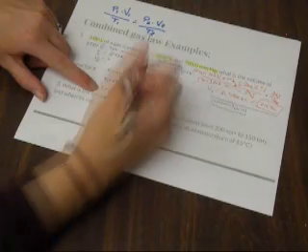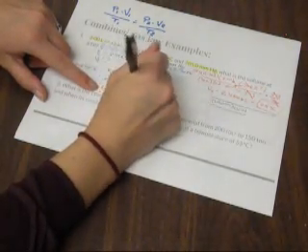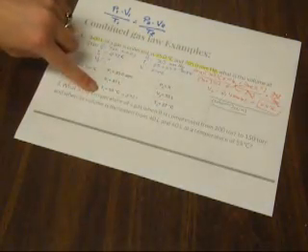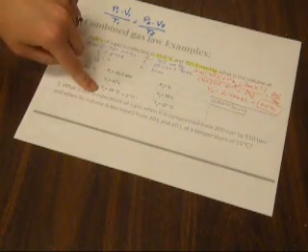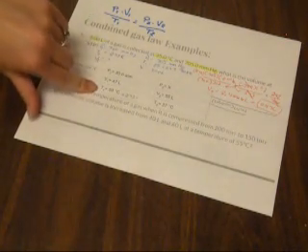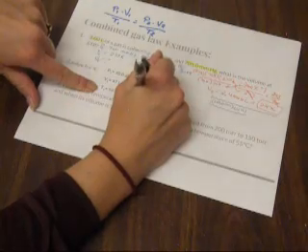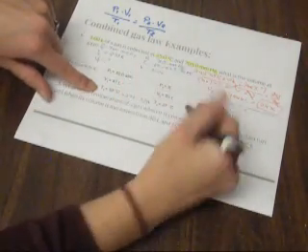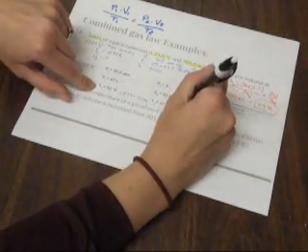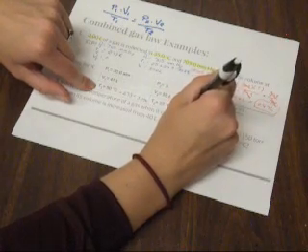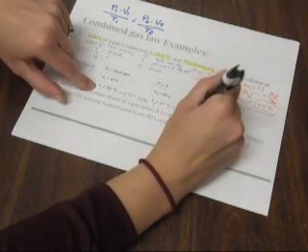But since these are in degrees Celsius, we need to add 273 to make it into Kelvin. So this will be 323K and 27 degrees Celsius plus 273 equals 300K.